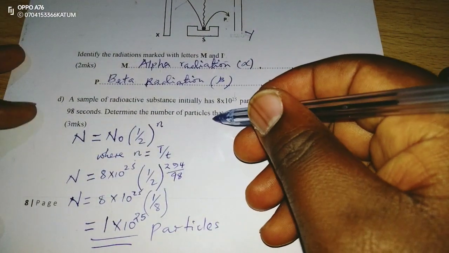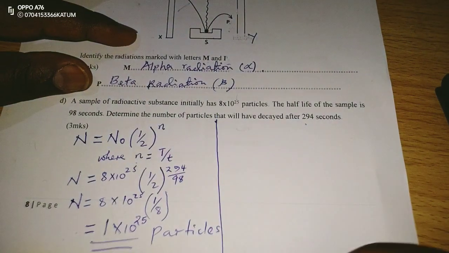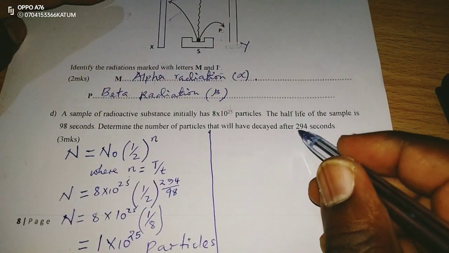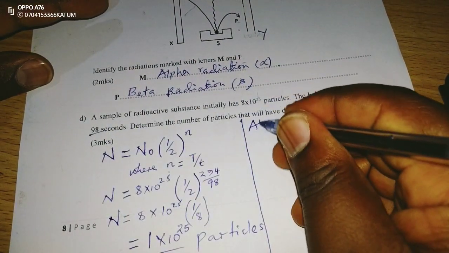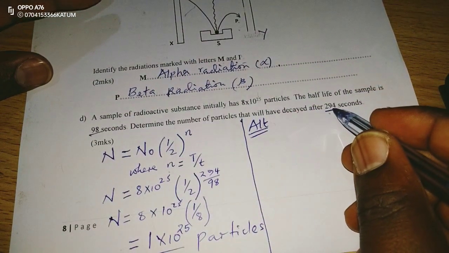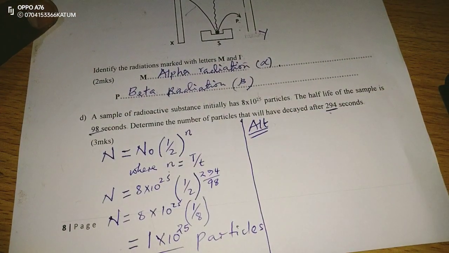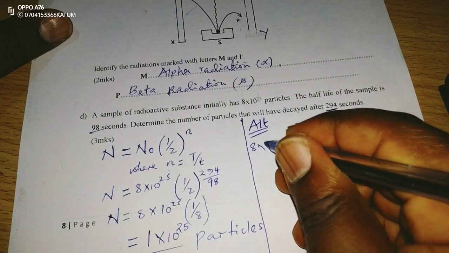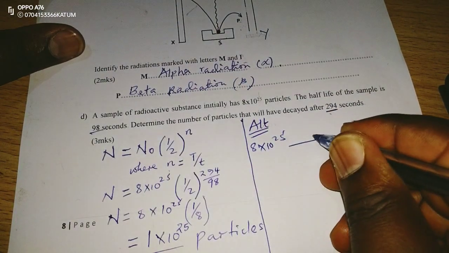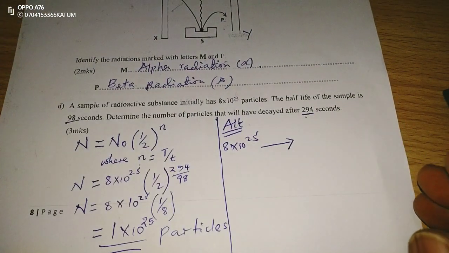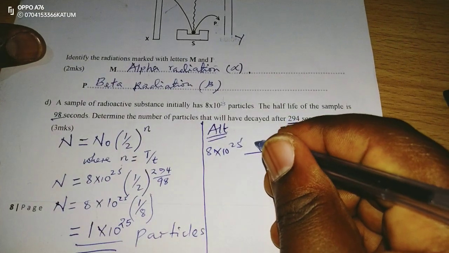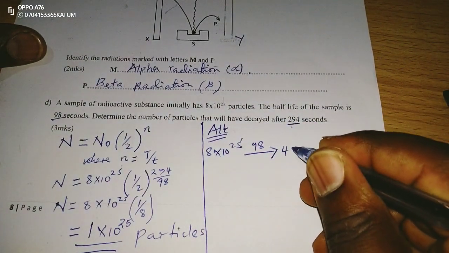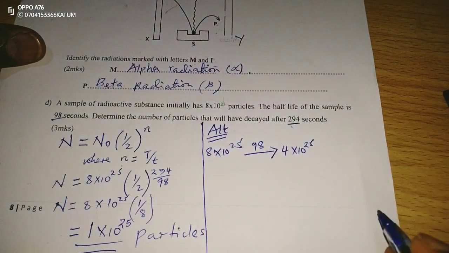Otherwise, we can follow a decay series whereby we want to see the 3 half-lives, because 1 half-life is 98 seconds. Originally, we have 8 times 10 to the power of 25. In the first half-life, because half-life is the time taken for radioactive substances to decay by half the original number, after 98 seconds we're going to have 4 times 10 to the power of 25 particles.